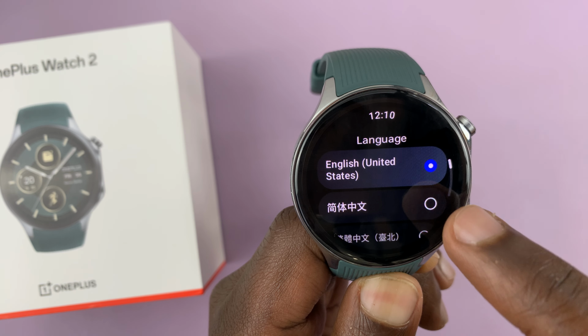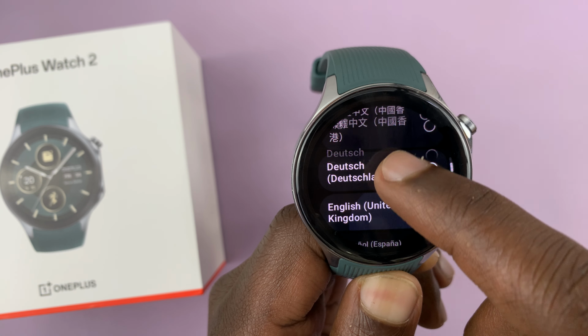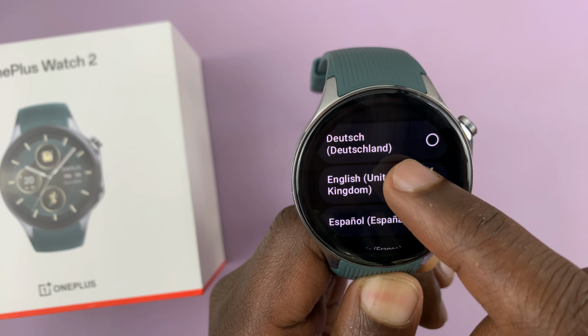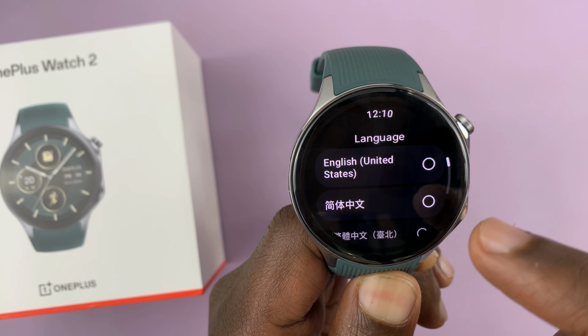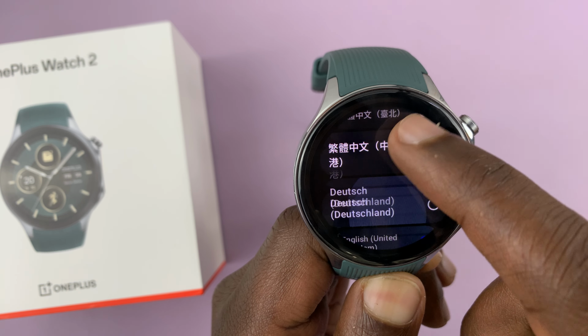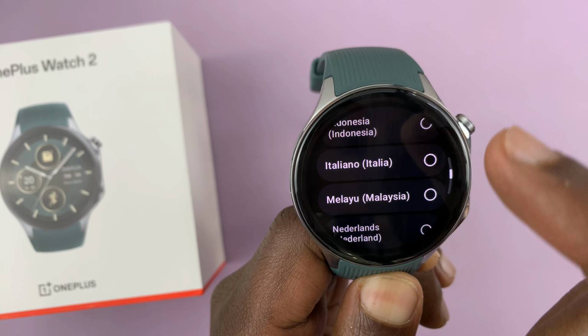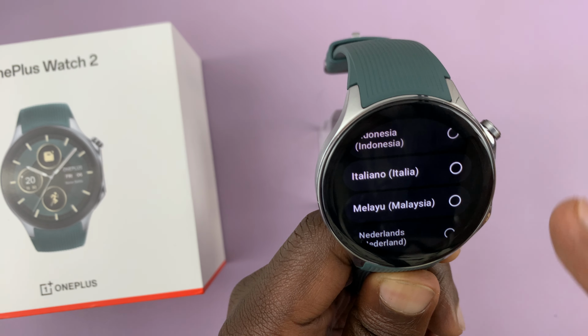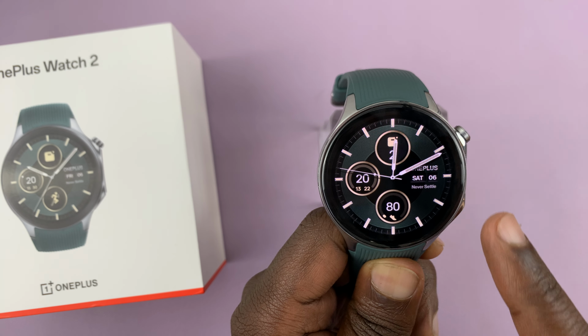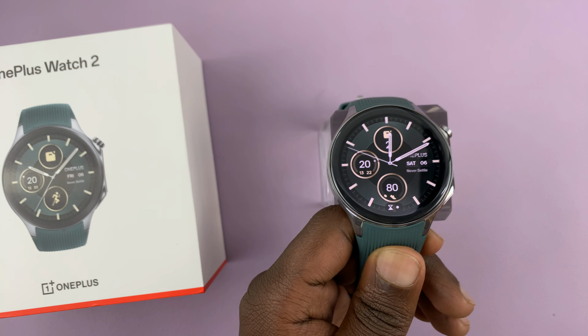So mine is English United States. I'm just gonna change it to maybe English United Kingdom, but of course you can change it to any other language: Chinese, Japanese, Espanol, French, Italian, whatever it is that you want. And then once you're done, just press the home button to go back to the watch face.